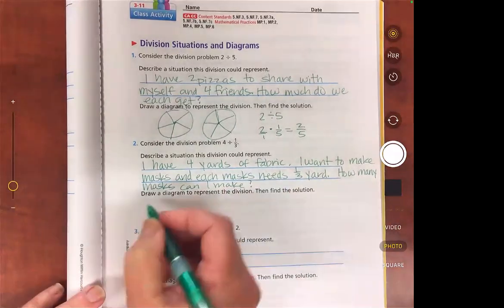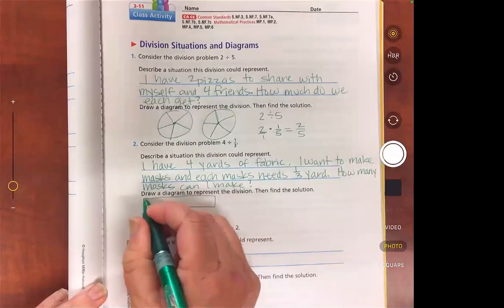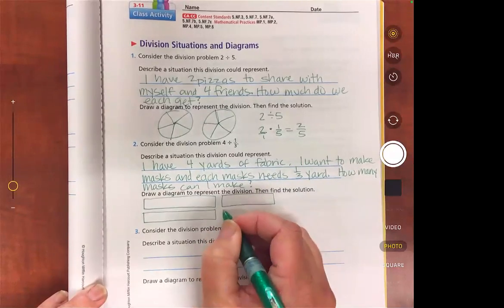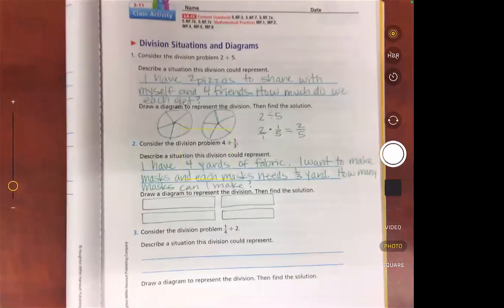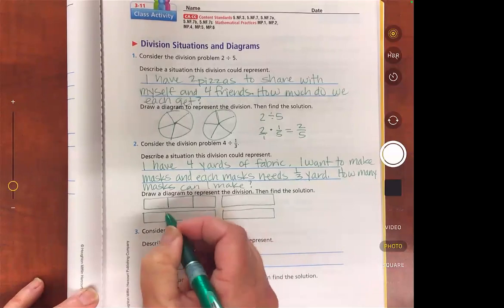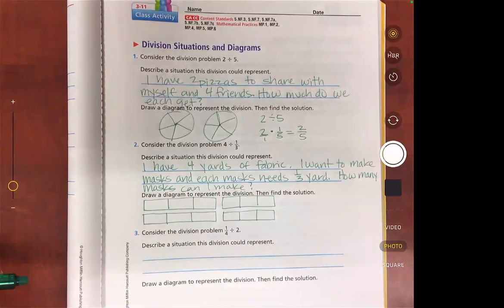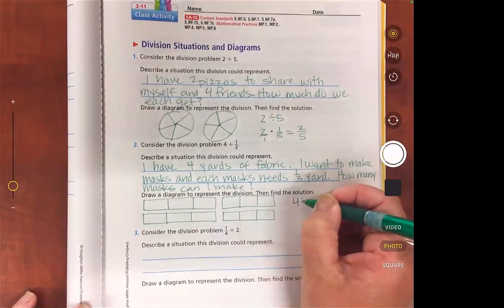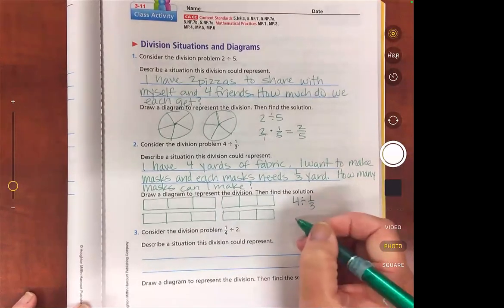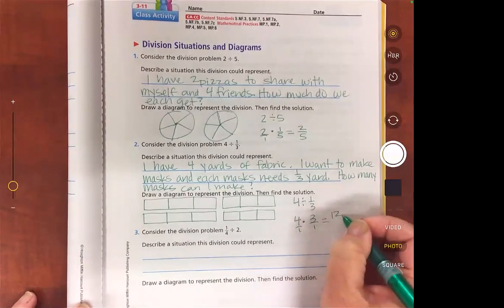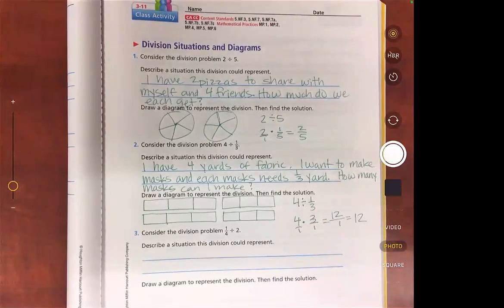If I'm drawing my diagram for this one, I'm going to use probably bars here. So I'm going to do 4 bars. Each one is 1 yard long. 1, 2, 3, 4. There's my 4 yards. And each yard is cut into thirds, right? So how many masks can I make? Twelve. 12, yeah. Let's check our math. 4 divided by 1/3. Same, change, flip. 4 times 3 is 12 over 1, which is the same as 12. I can make 12 masks.